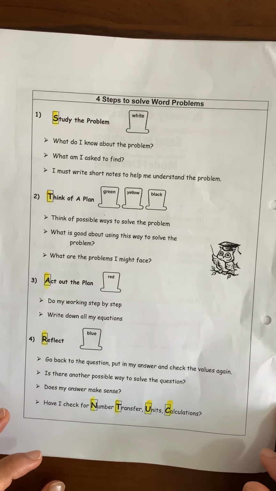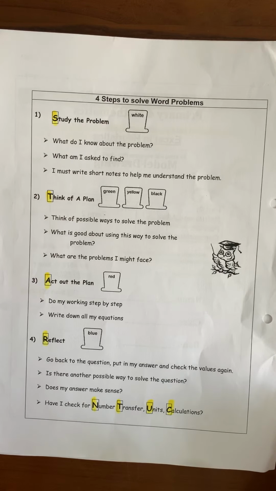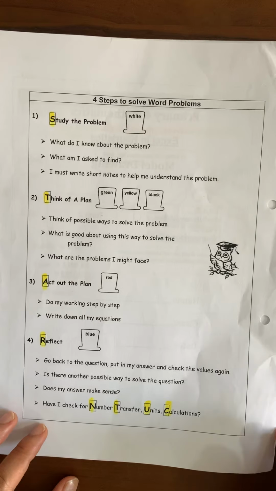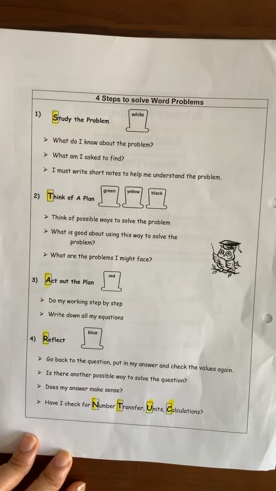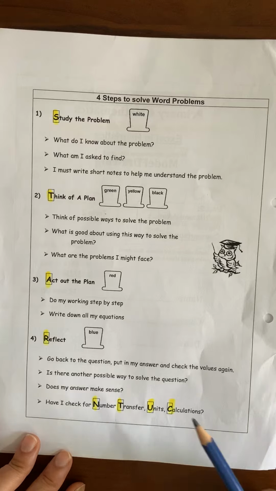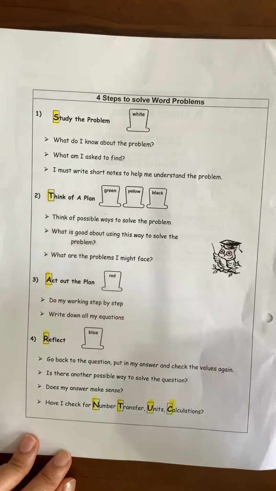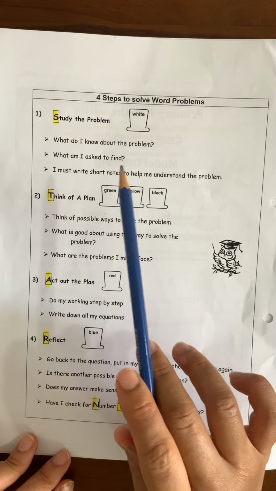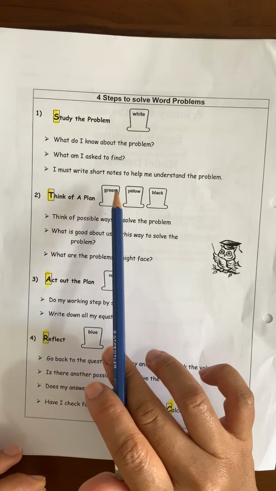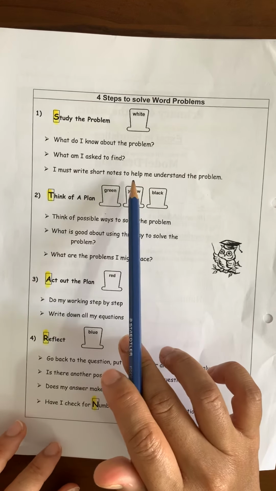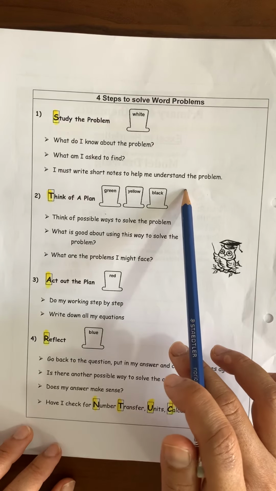But remember, before we begin solving any word problems, we have to remember the acronym that we have learned for solving word problems, which is STAR, S-T-A-R, where we first have to study the problem. Understand the problem carefully and even highlight or write short notes to help you to understand the problem, right?